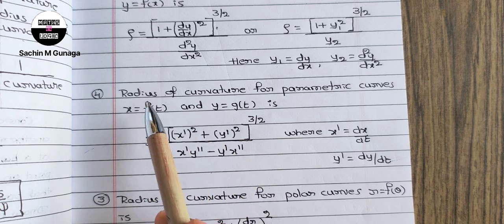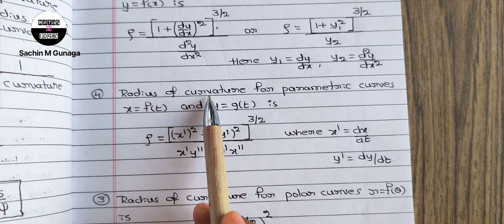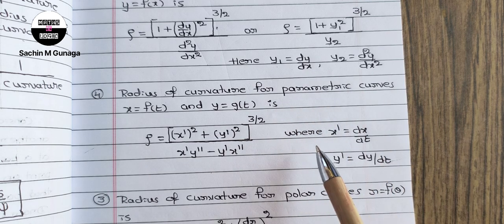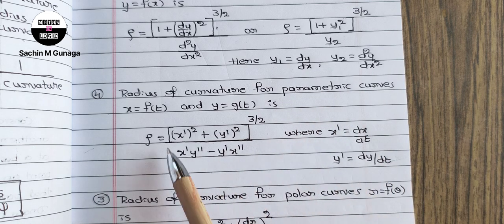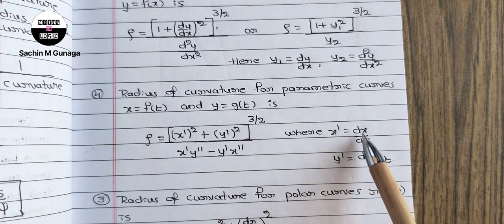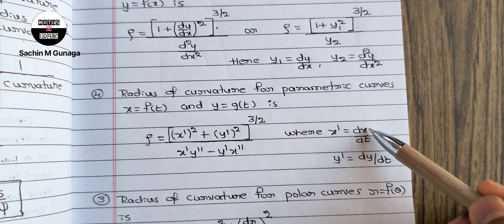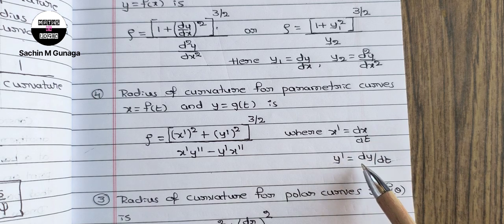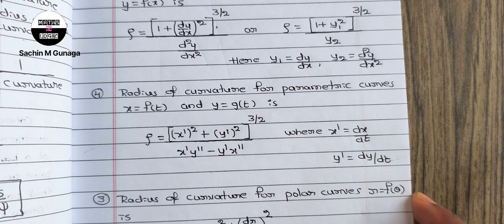So this is the formula for radius of curvature when parametric curves are given. Remember, x dash is dx divided by dt, means x differentiated with respect to t, and y dash is dy divided by dt, y differentiated with respect to t.